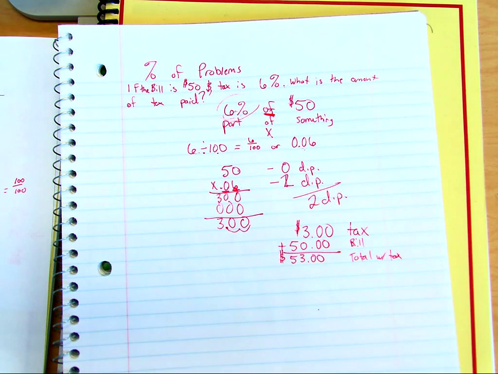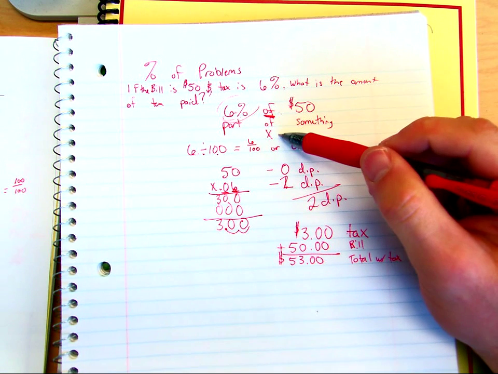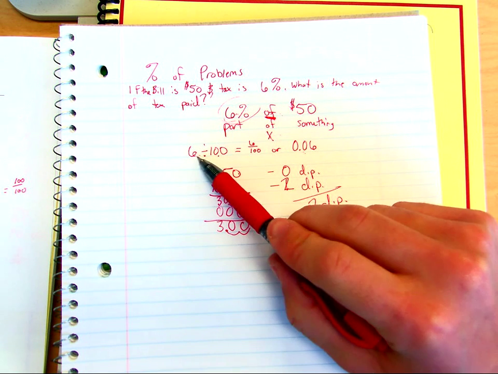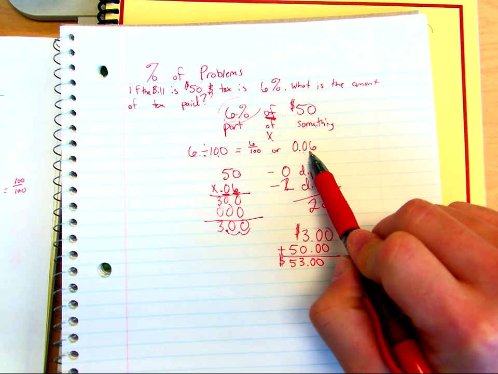Alright guys, that's percent of. Again, the "of" tells us to multiply, and before we can multiply, we've got to change our percent into either a fraction or a decimal. Divide it by 100 to do that.